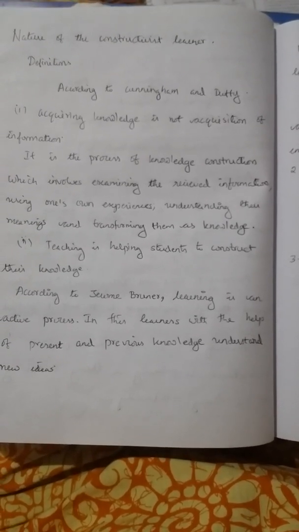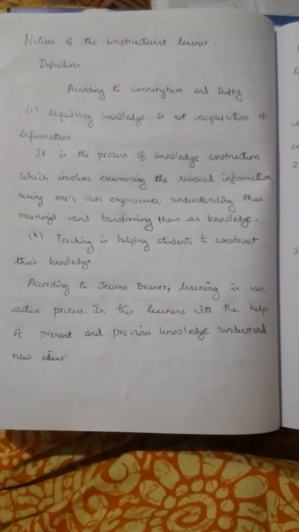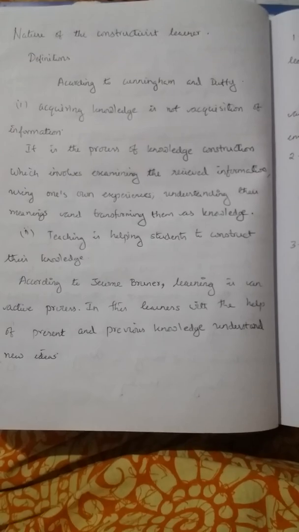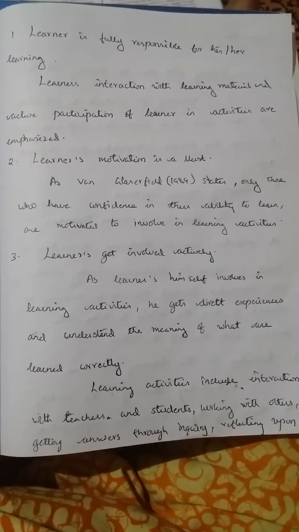And another scientist, Jerome Bruner, said learning is an active process. In this, the learner, with the help of present and previous knowledge, understands new ideas. The learner is fully responsible for his or her learning. The learner interacts with the learning material, and active participation of the learner in activities is emphasized. The learner's motivation is a must.